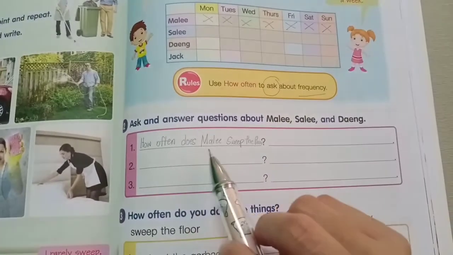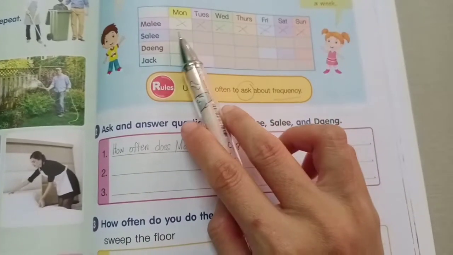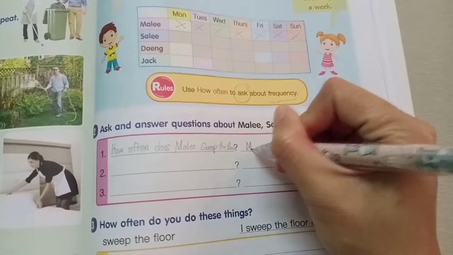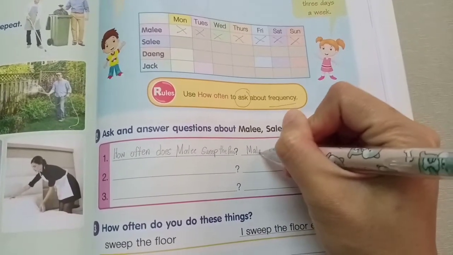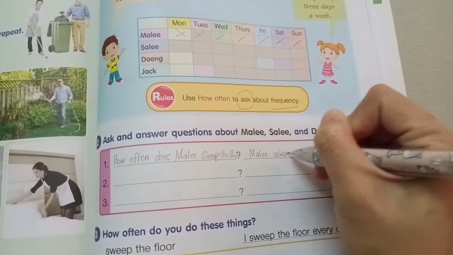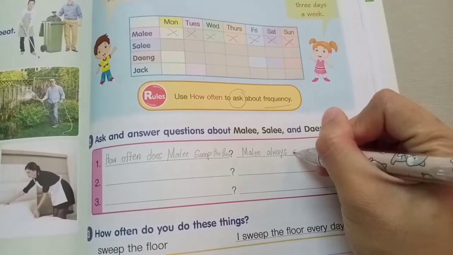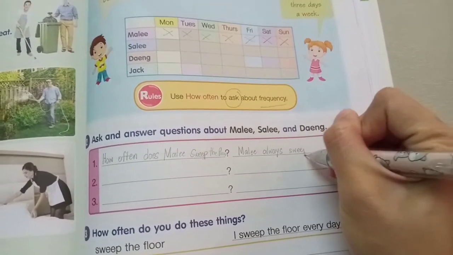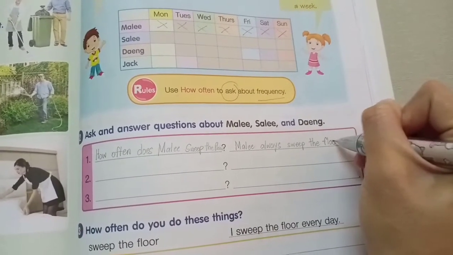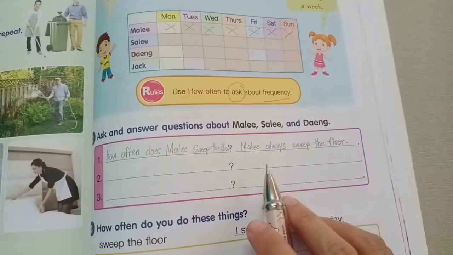So how often does Mally sweep the floor? We are going to look at the chart. So we can answer, Mally always sweeps the floor. Always means every day. And so period. Oh, we already have it here. Okay, so Mally always sweeps the floor.